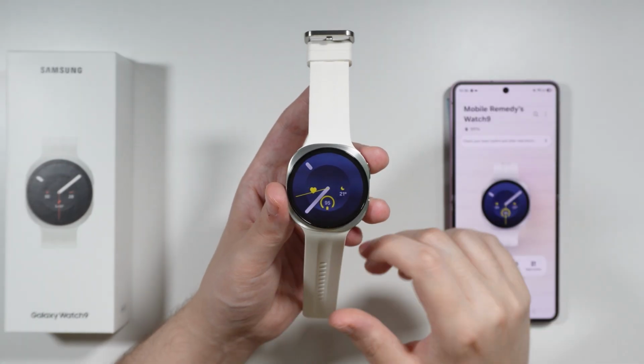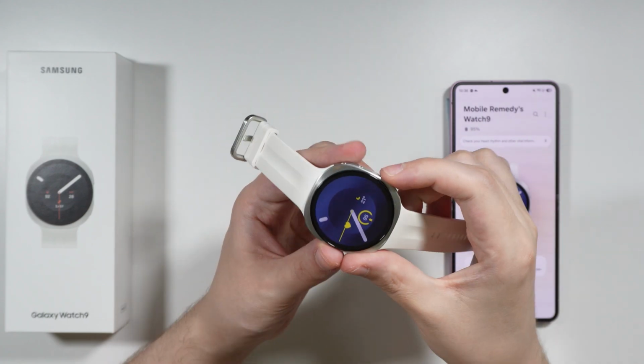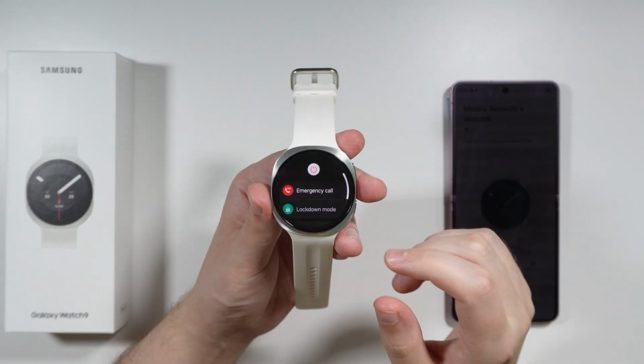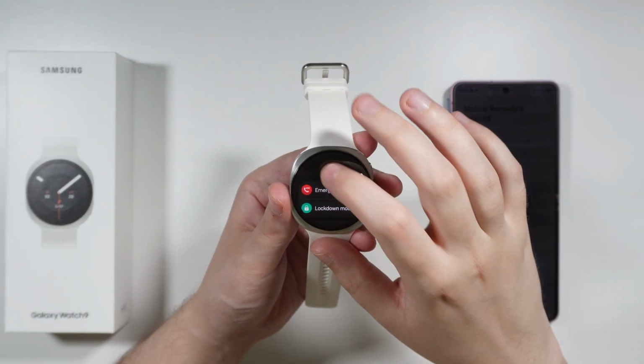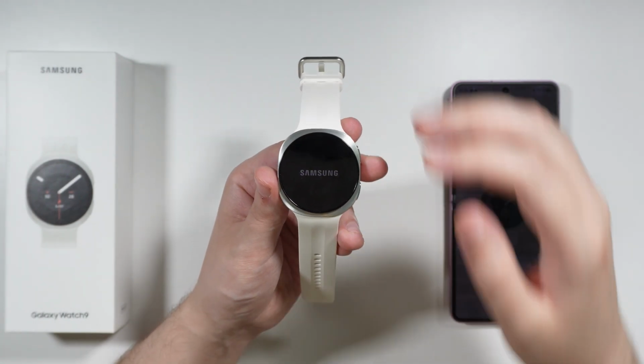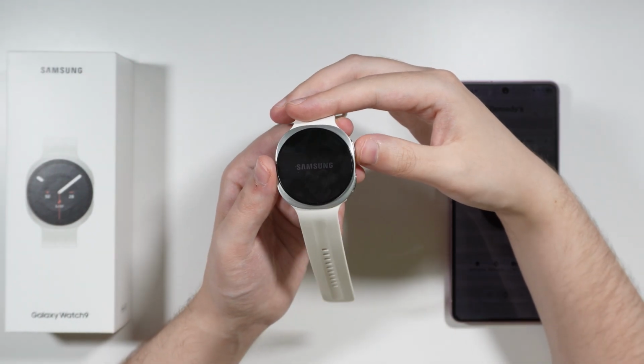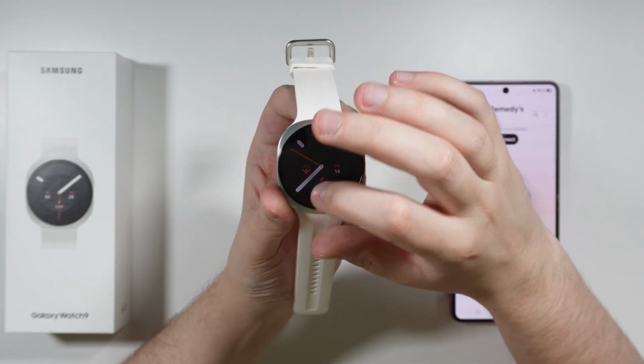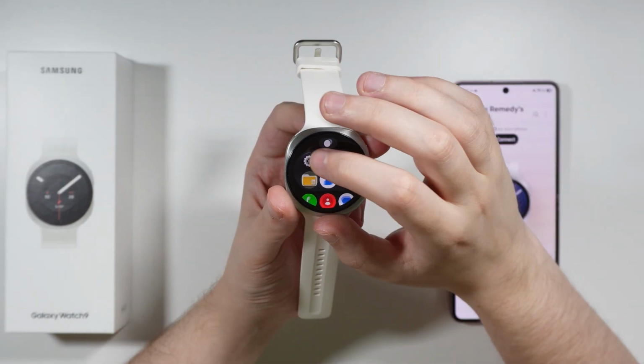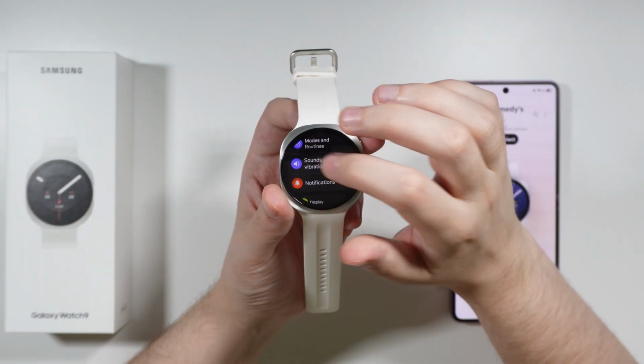Next thing that we need to do is we need to reboot our Galaxy Watch 9, so I'm just gonna press both of these buttons to open the power menu and then tap on the power button to shut it down. And then once it is off, you want to turn it back on. Alright, now we're gonna swipe up to go to Settings. In here, go to Sounds and Vibration.